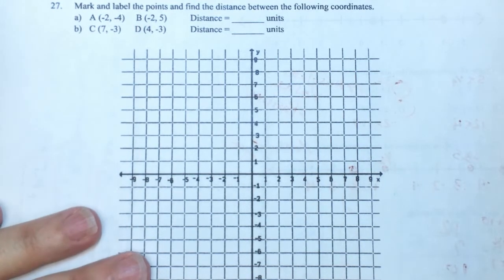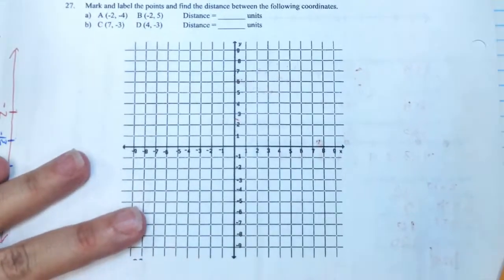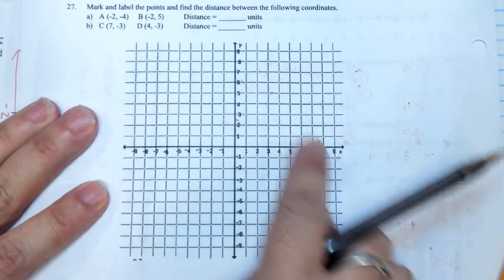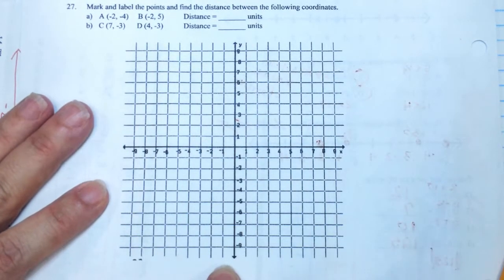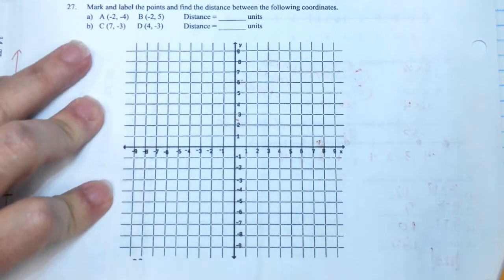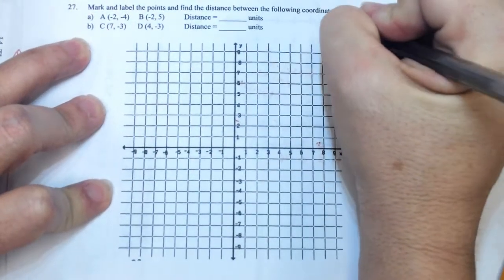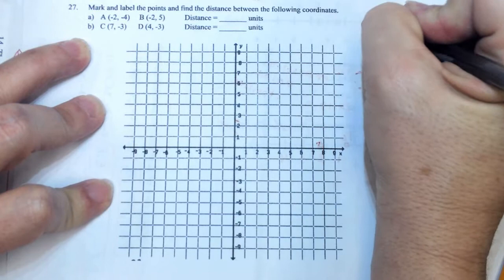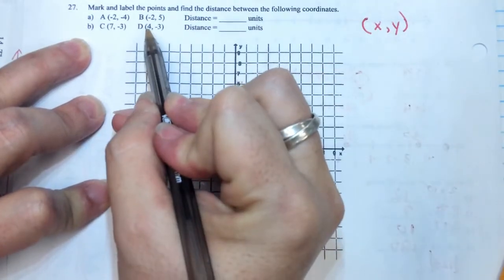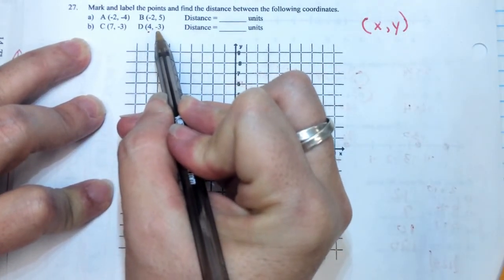So, number one, this is a coordinate plane. It has the x-axis and the y-axis. Now, 2 hints. When looking at ordered pairs, x is always before y. X is the first number. Y is the second number.